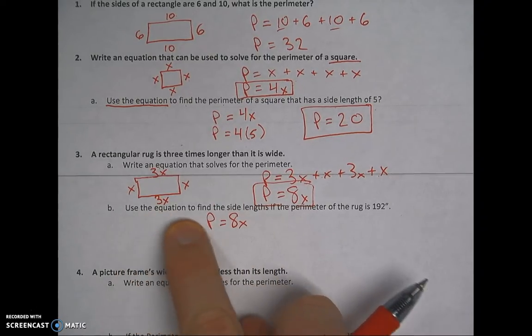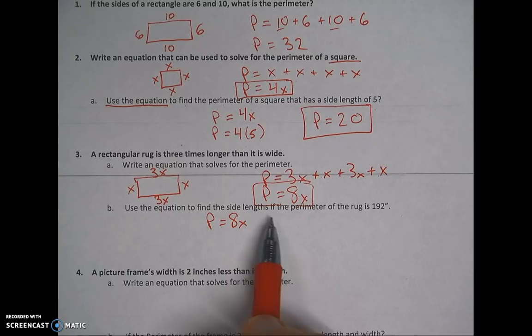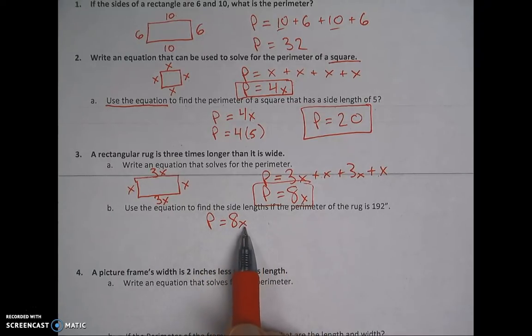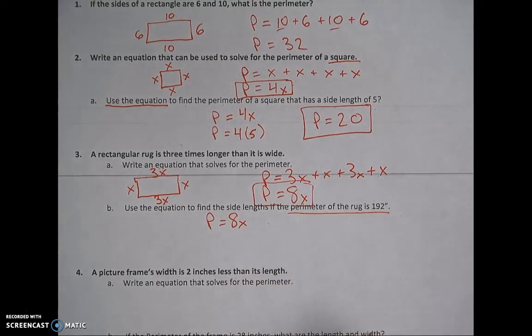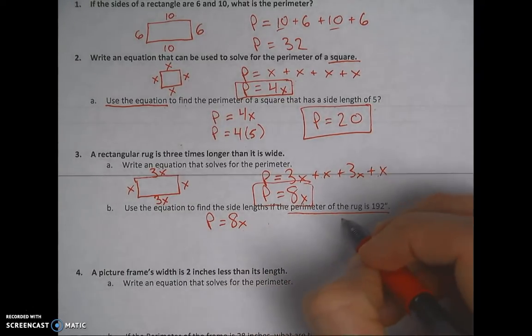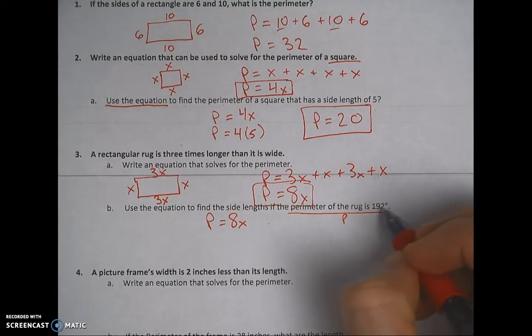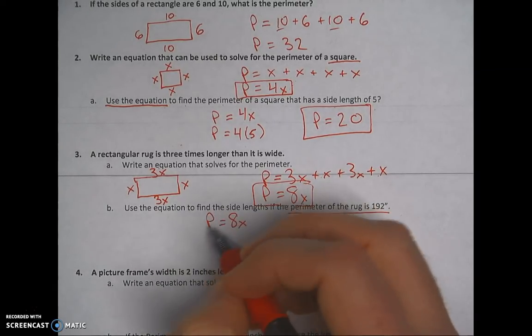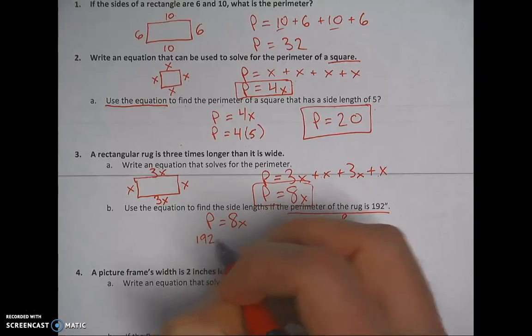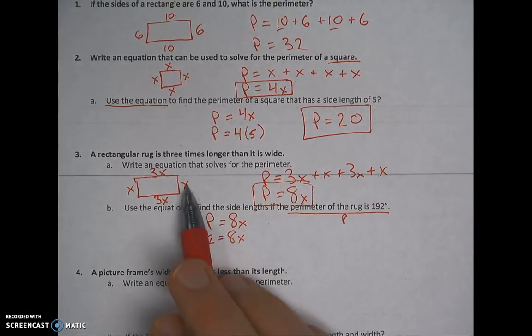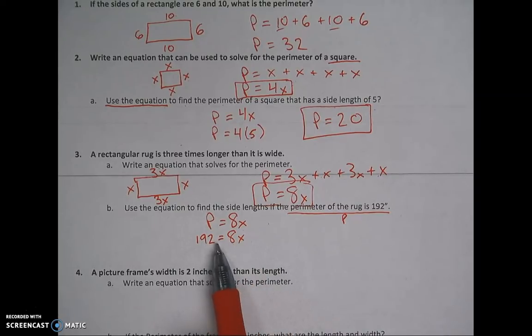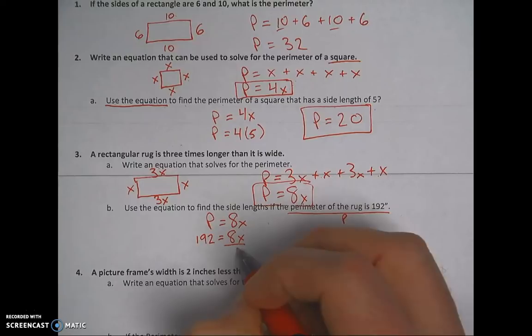So it says use the equation to find the side lengths. So we're trying to find the side lengths. We're trying to find x. We don't have x, we're trying to find it. If the perimeter of the rug is 192, so that's the information they gave you. They told you what P was. It's 192. So you're going to replace it with the number. You're going to leave x alone because we don't know what it is. We don't know the side length. We just know perimeter. But now we can use that information to figure out what these side lengths are.